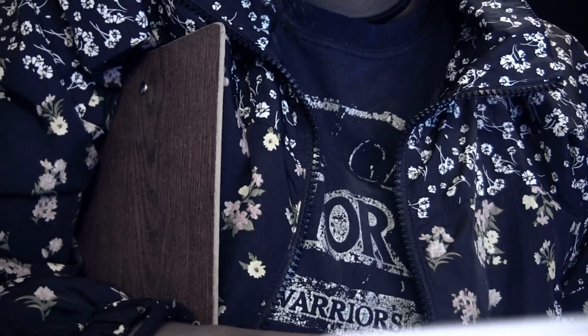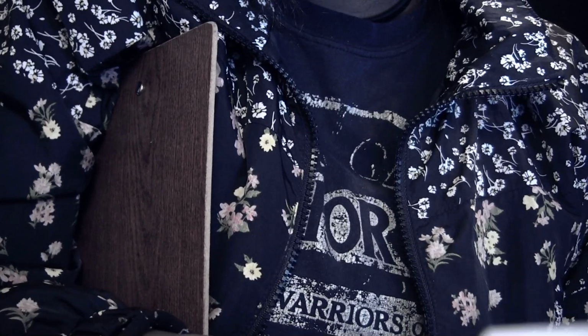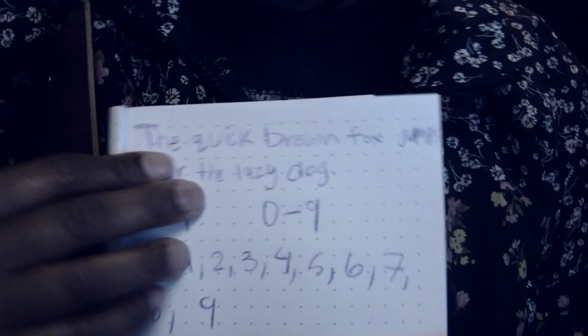And I'm just analyzing your writing real quick. Jumps. 0, 1, 2, 3, 4, 5, 6, 7, 8, 9. Okay. Let me see if I can do some pointing. Okay, it's kind of hard for me to look, but I'm gonna look.